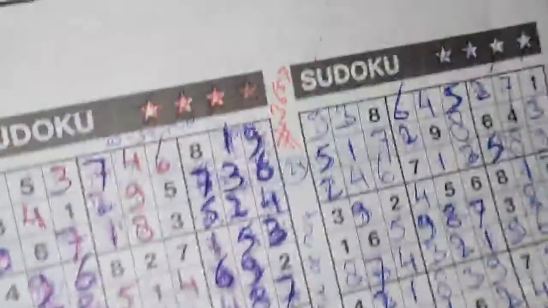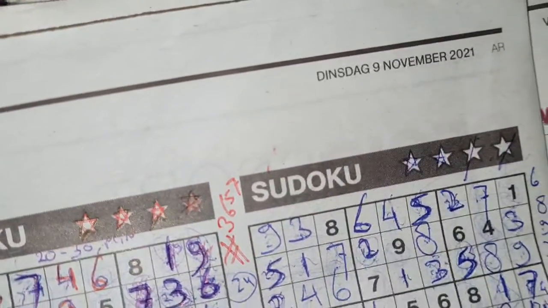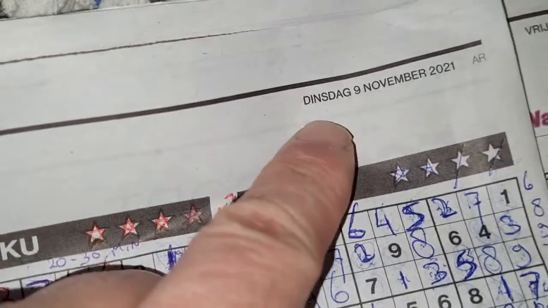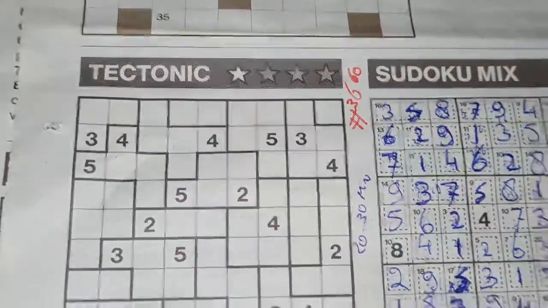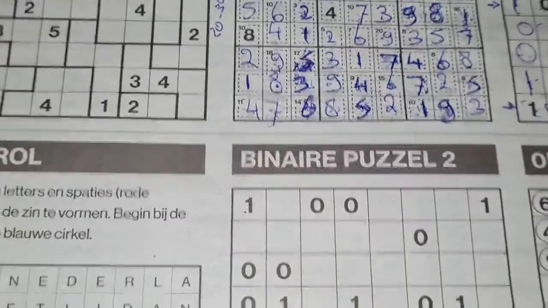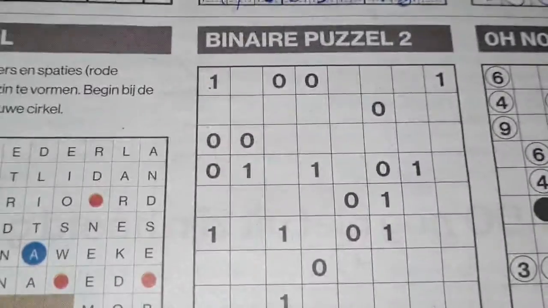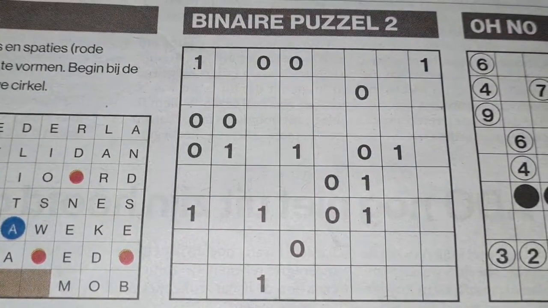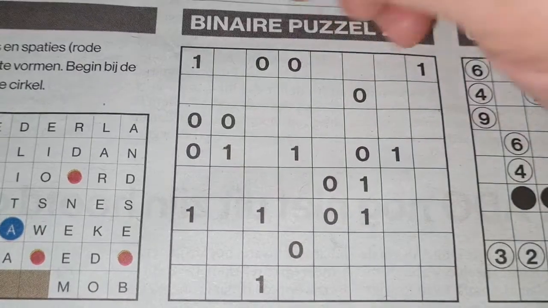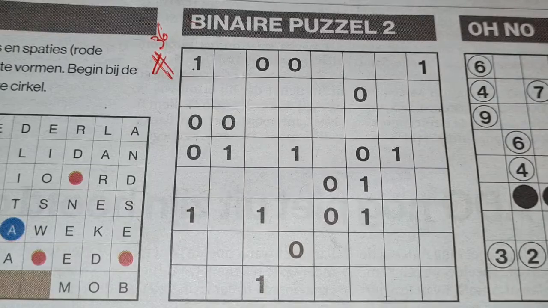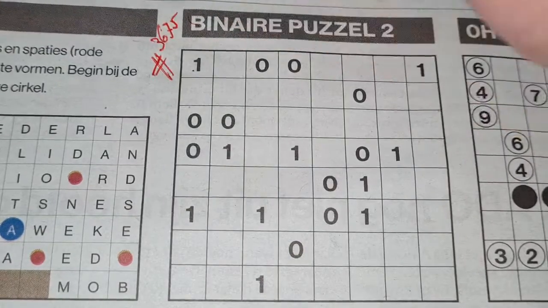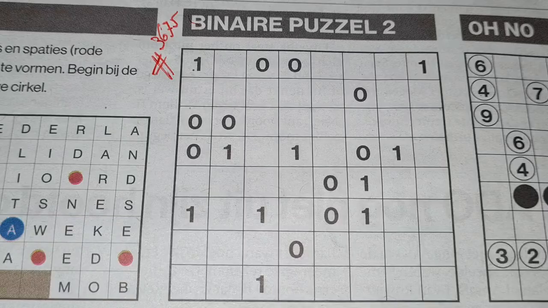So I've decided to solve the rest of the puzzles of the Tuesday edition. Yes, November the 9th, 2021. We have two puzzles left, the binary puzzle and a tectonic one. First, boys and girls, binary puzzle number 2. And this will be number 3675. And what kind of binary puzzle is this one?